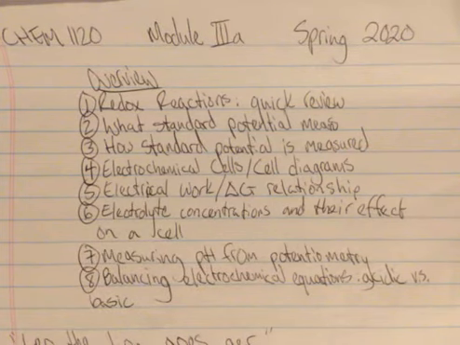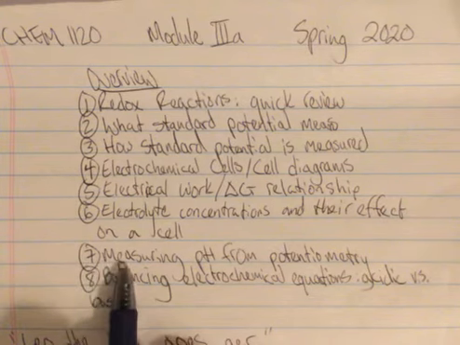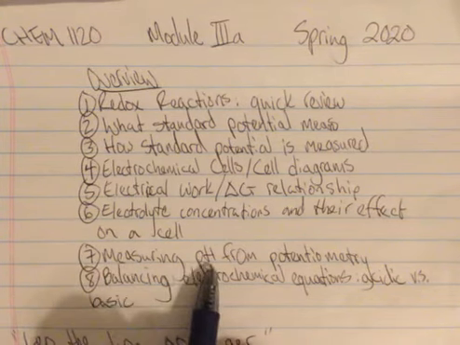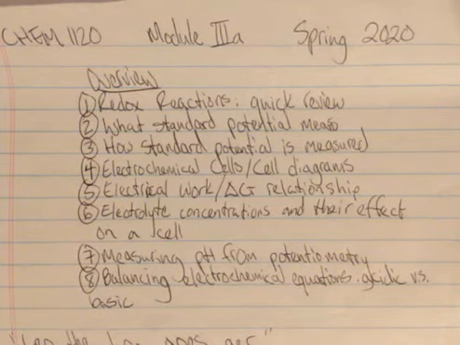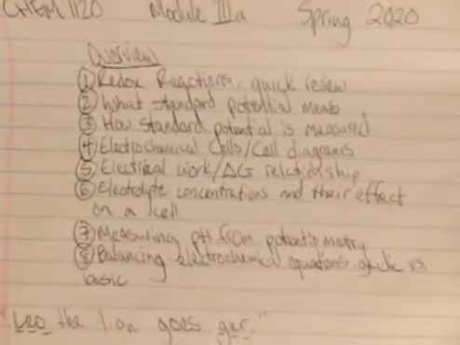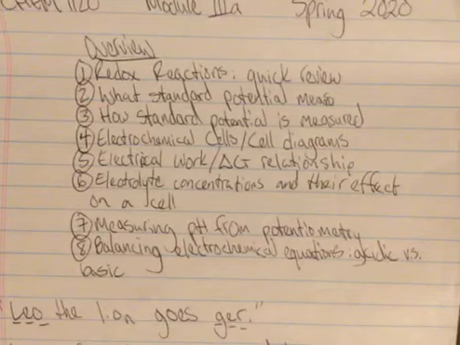Okay, so again, not eukaryotic or prokaryotic cell. These are all simply electrochemical cells, whether they be electrolytic cells or voltaic cells, we'll get into the difference in a little bit. One of the last things to look at is the relationship between pH or H plus concentration and actual potentiometry or cell potential. And then last, balancing electrochemical equations, again through either acidic or basic medium.